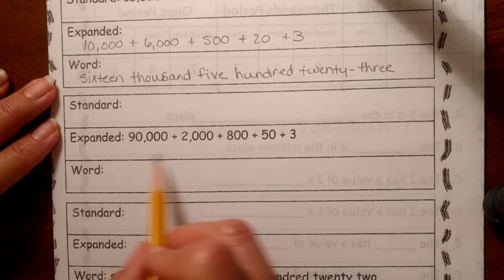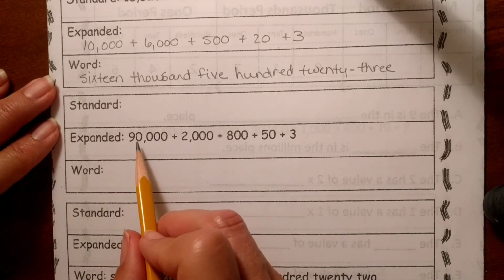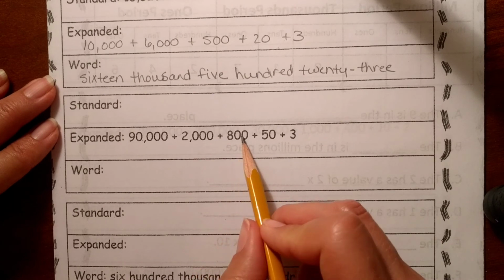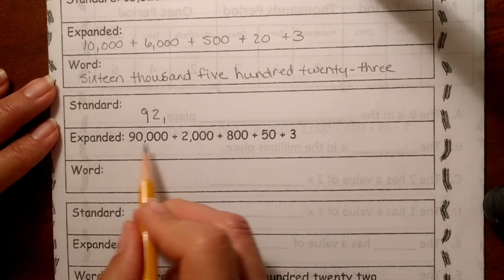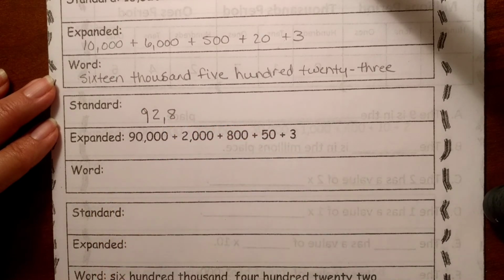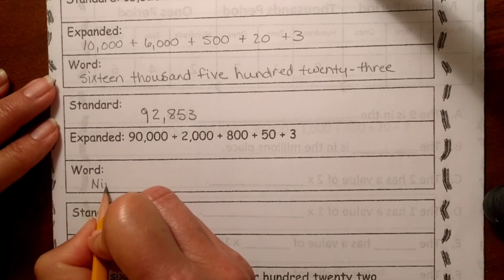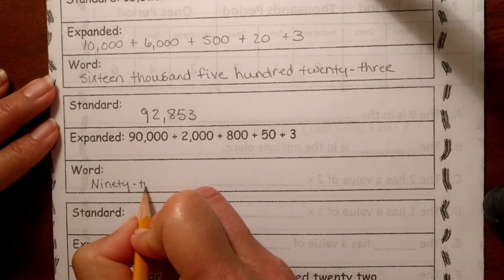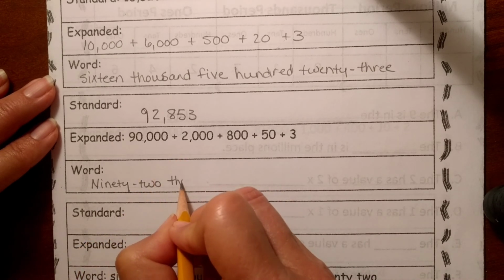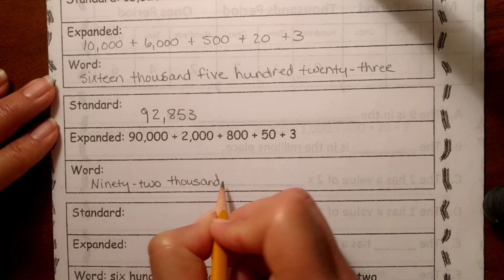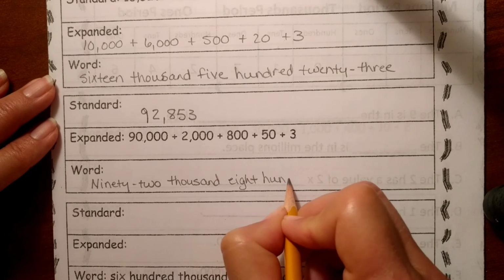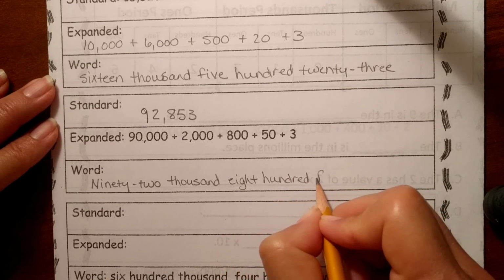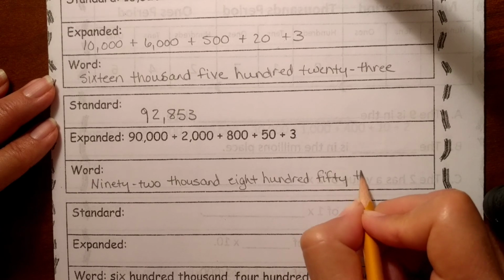Okay, standard form of this. They've given it to us in expanded form. We have 90,000 plus 2,000 plus 800 plus 50 plus 3. That would be 92,853. And I would write that out as 92,853.